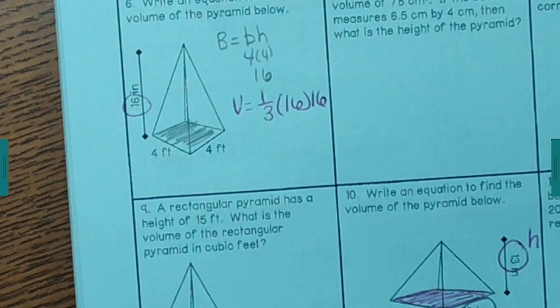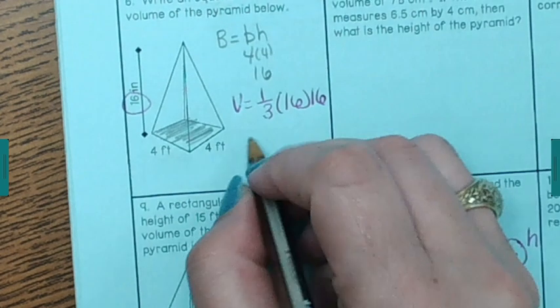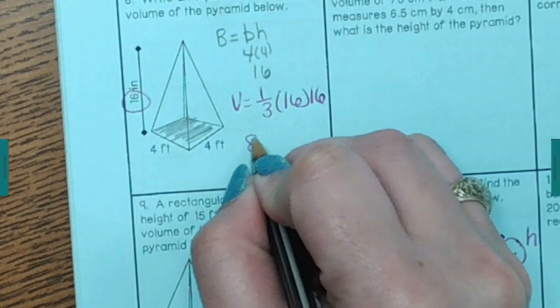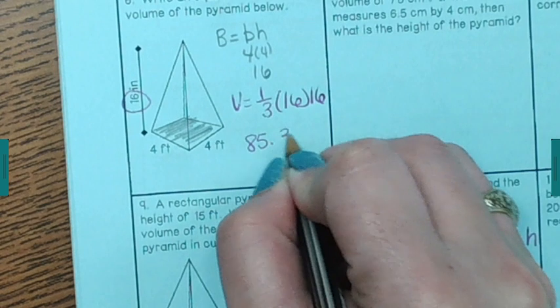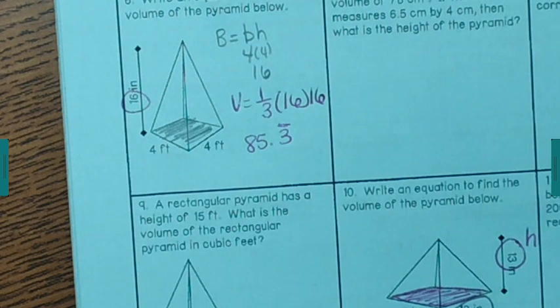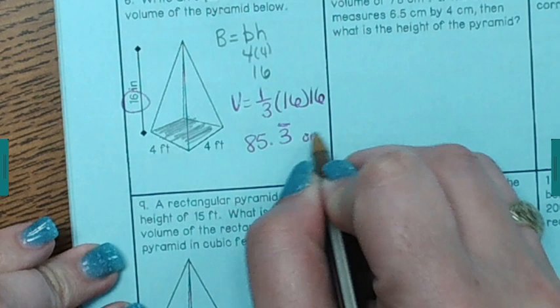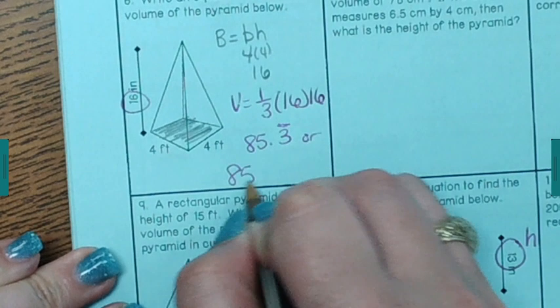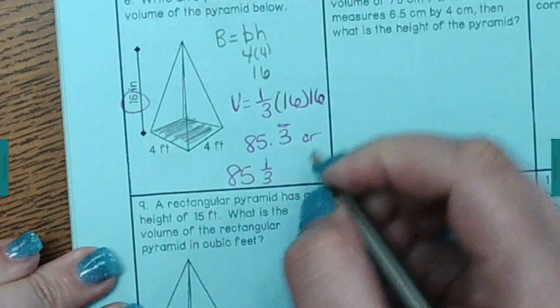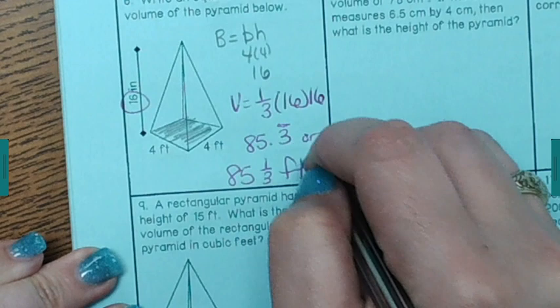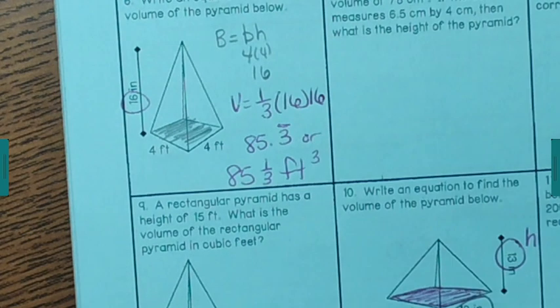Did you remember to divide by 3? Don't forget to divide by 3. Yes, you're getting 85.3, but it's repeating. So you either need to put a decimal on top, put the line on top, or you can also make it into a fraction. It doesn't really matter. But I just want to show you that sometimes you will get decimals, and that is okay. It's okay to have a decimal.